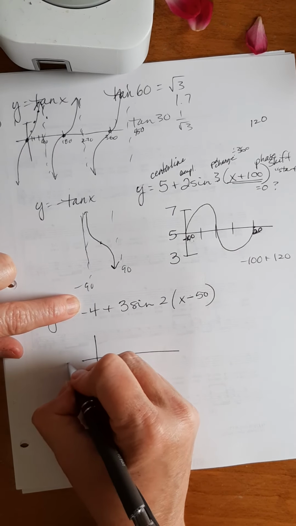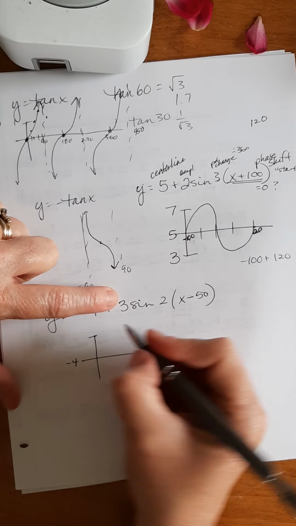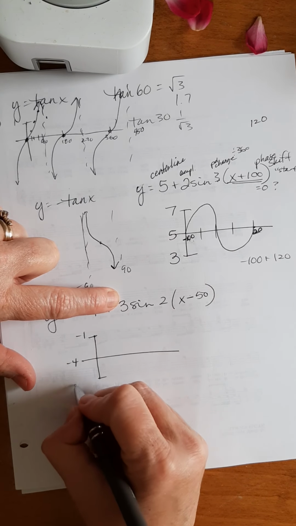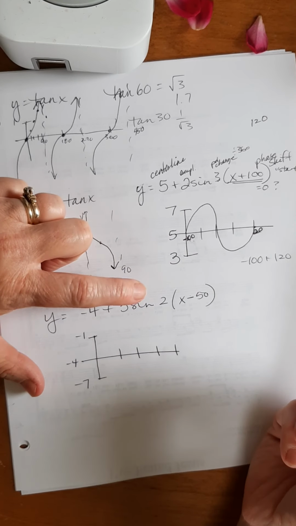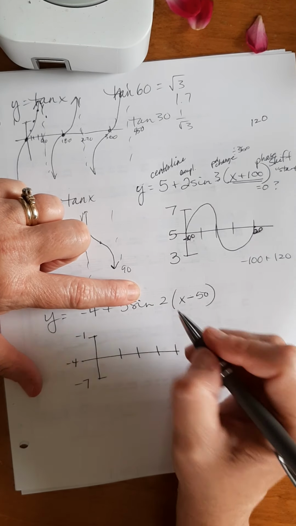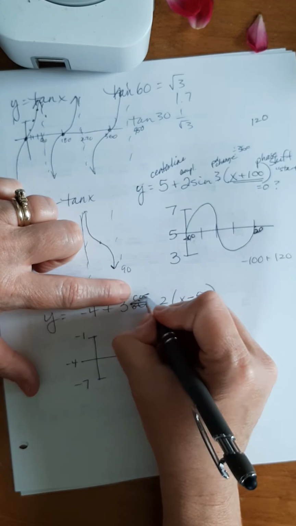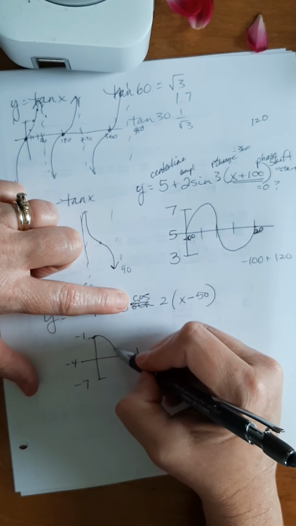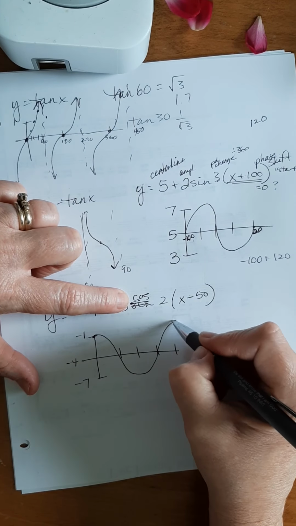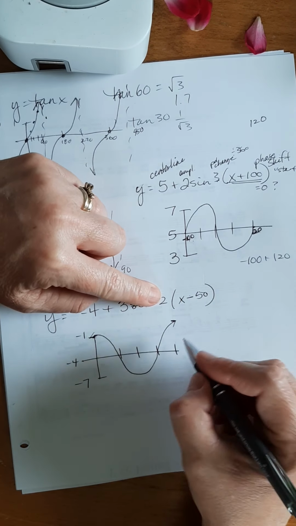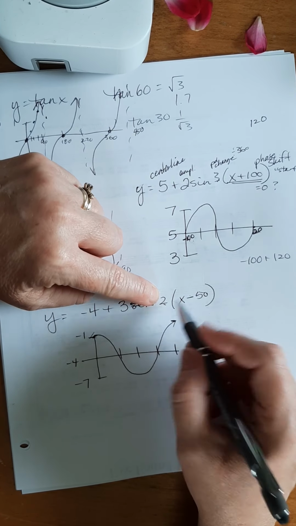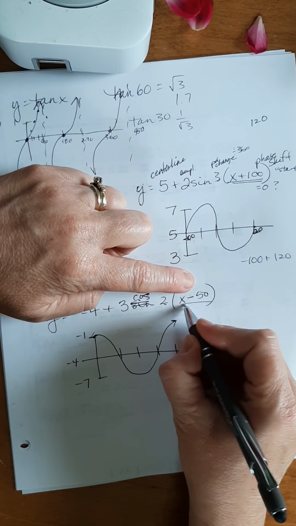Center line is negative 4. Height of 3. 4 tick marks. You know it's sine, or I tell you what, let's make it cosine just to be different. So start at 1. Crosses. Okay, we'll come back to how many we're going to have. First, we're going to do our phase shift.